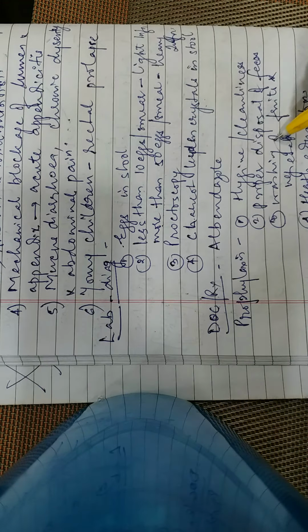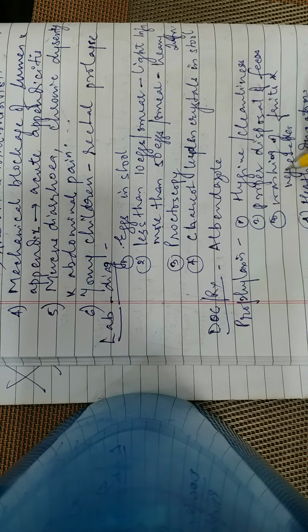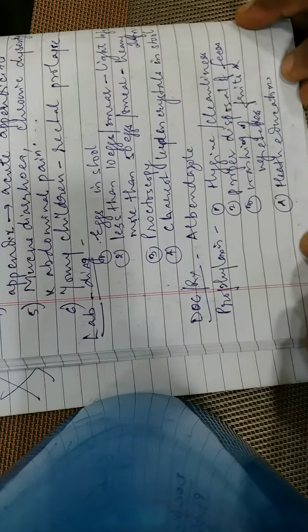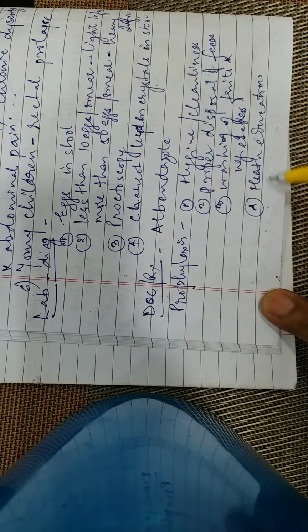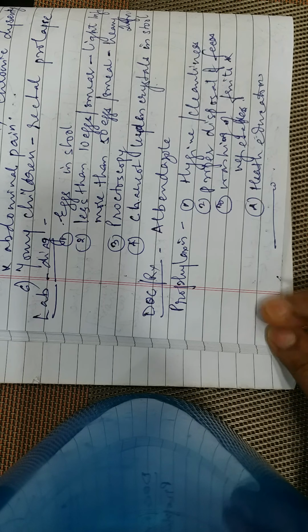These fruits and vegetables should be washed, because many people carry them, they may touch them, or they may be grown in a polluted field. So before consuming fruits and vegetables, they should be washed, and health education is the utmost important. This is all about Trichuris trichiura.